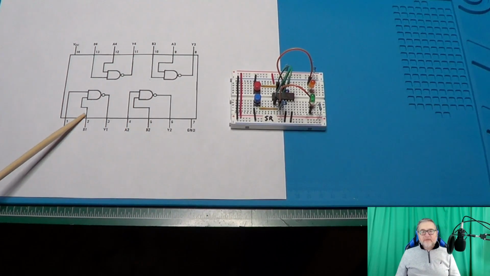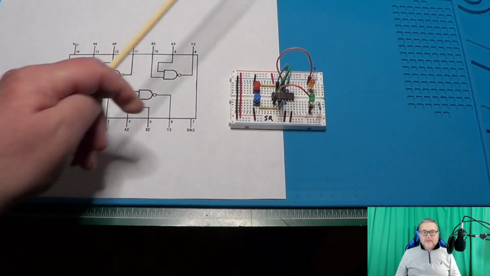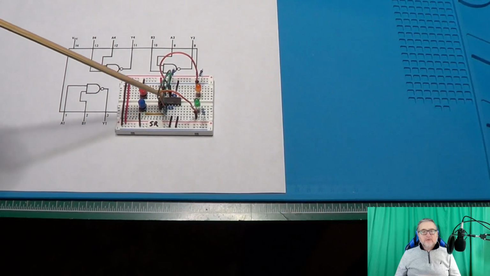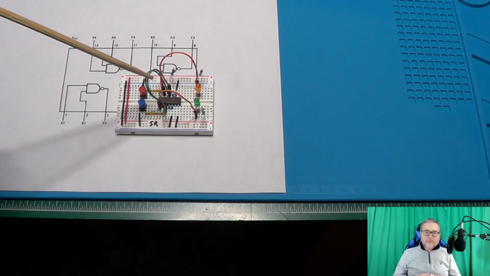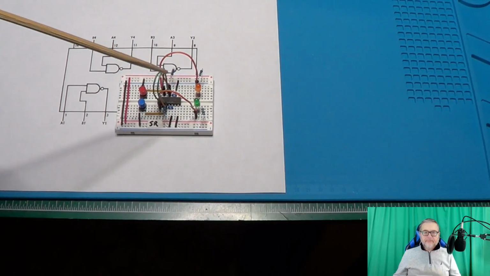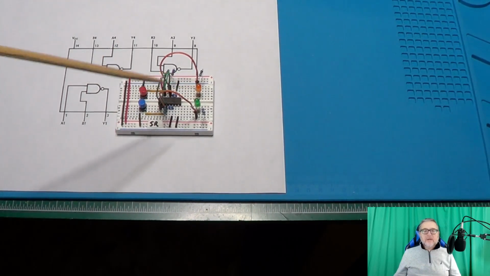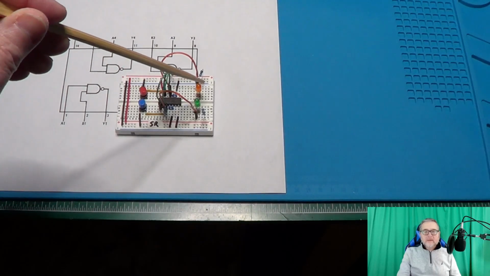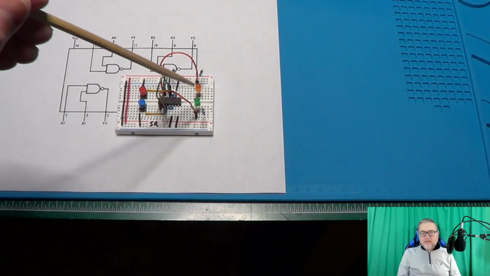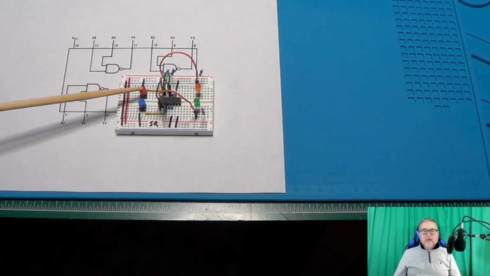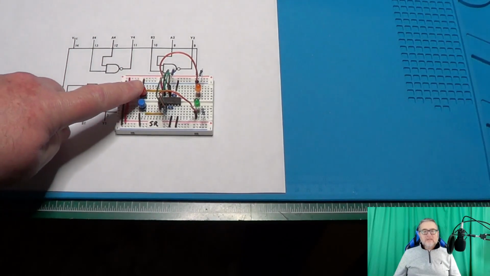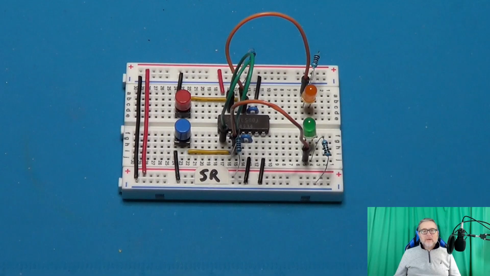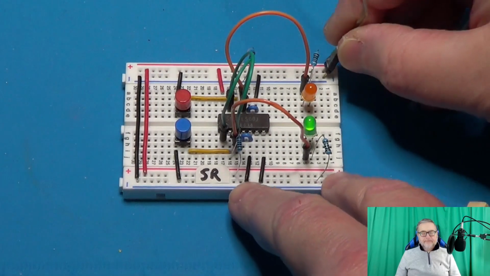The 2 gates on the left are instead used for the actual circuit right here. These 2 green wires are the 2 cross connections visible in the schematic between an output and one input from the other gate. Here are the LEDs connected to the 2 outputs, and I have chosen the orange color for the top gate and the green color for the bottom gate in the circuit. These 2 are instead the push buttons to apply a 0 at the S and R inputs of the flip-flop. Let's power up the circuit and see how it works.